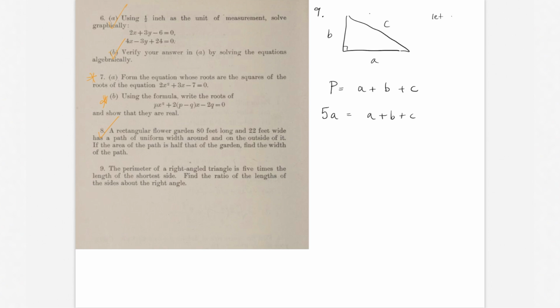I started by drawing out a right-angled triangle and labeling the 3 sides A, B, and C, where C is the hypotenuse. I then wrote out an equation for the perimeter, which would just be A plus B plus C. And I replaced the perimeter P with 5A because I designated A as my shortest side, and we were told that the perimeter is 5 times the length of the shortest side. I then just simplified the equation to give me 4A is equal to B plus C.